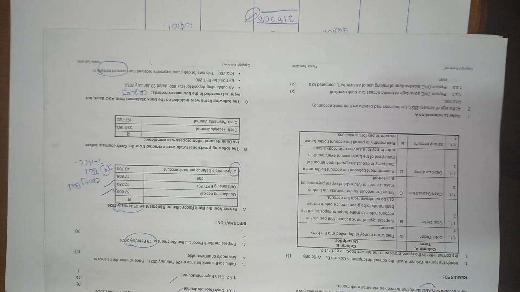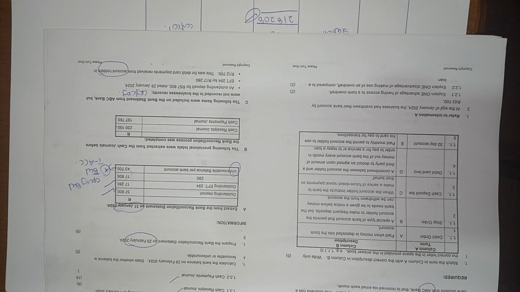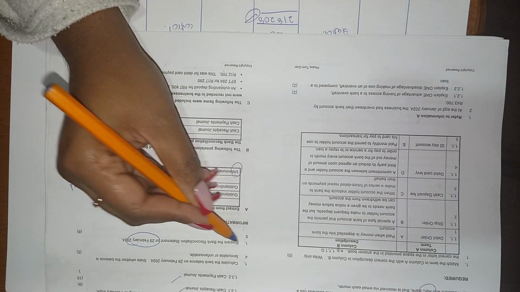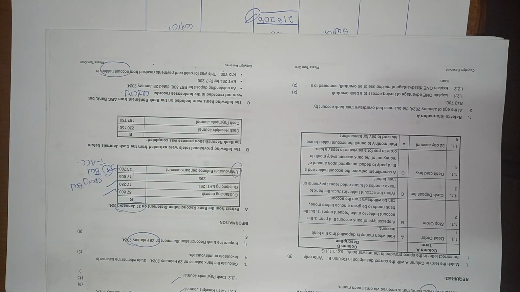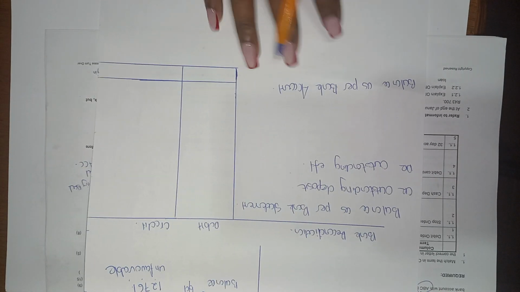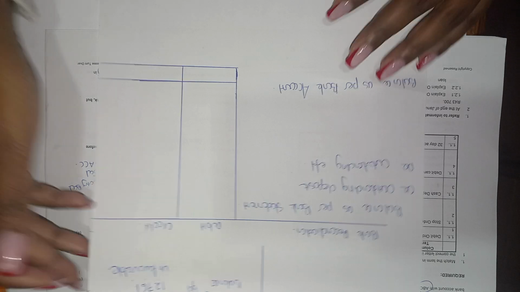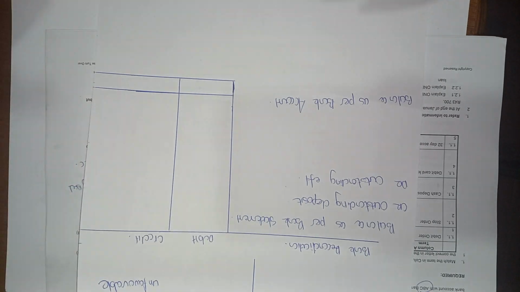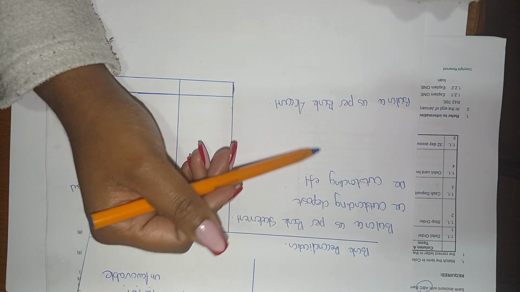Right, and then the last part we are going to do is the bank reconciliation statement 1.5. So I did this just a bit earlier, and what I feel is very important that you should know is that this format does not change.